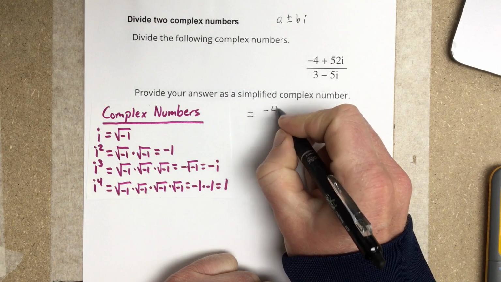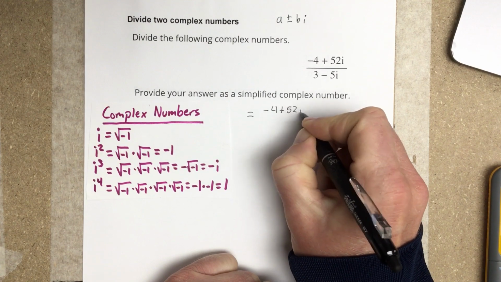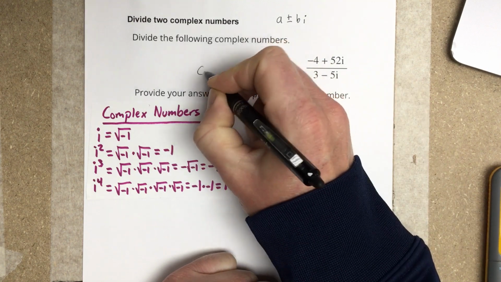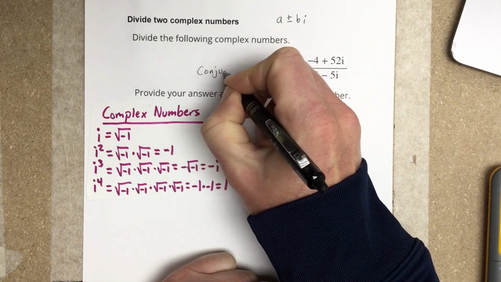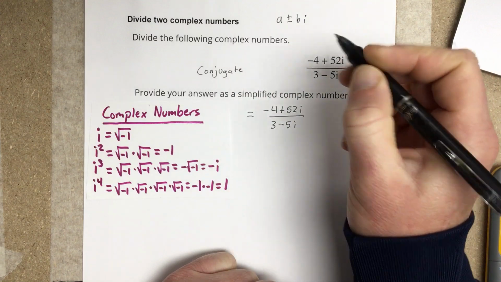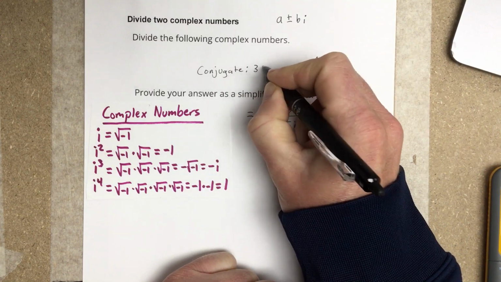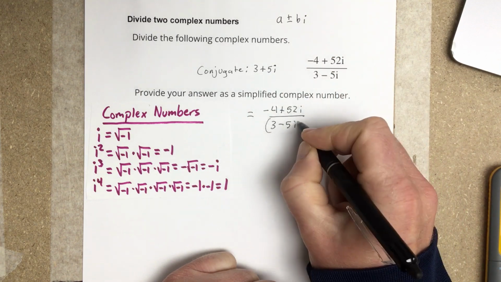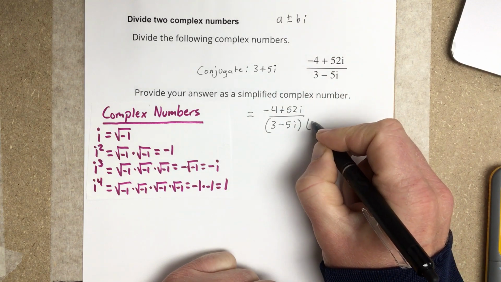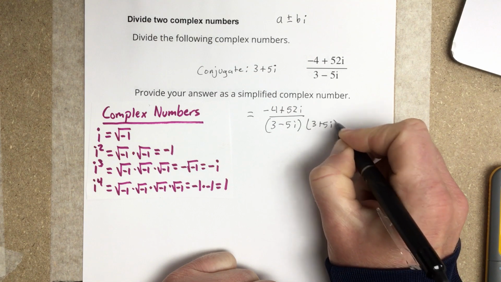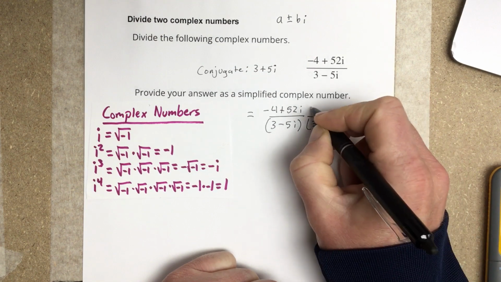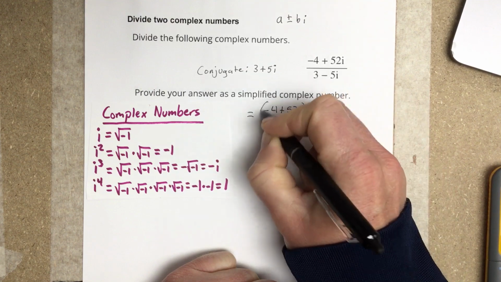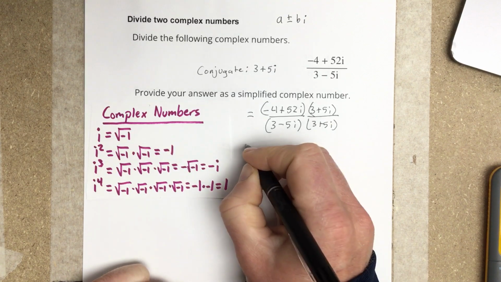So I'm going to start with negative 4 plus 52i over 3 minus 5i. And I'll write what my conjugate is here. My conjugate for the denominator would be 3 plus 5i, right? It's always the opposite sign. So I'm going to multiply the bottom by 3 plus 5i. But if I do it to the bottom, I have to do it to the top so I don't change the fraction. Now make sure you use parentheses here. You've got two terms being multiplied times two terms.